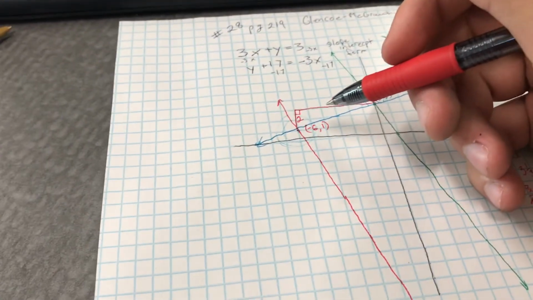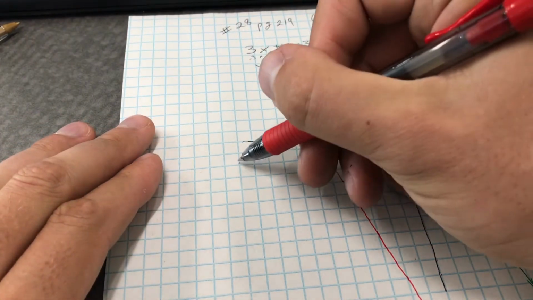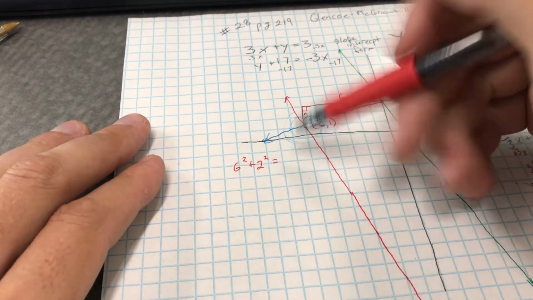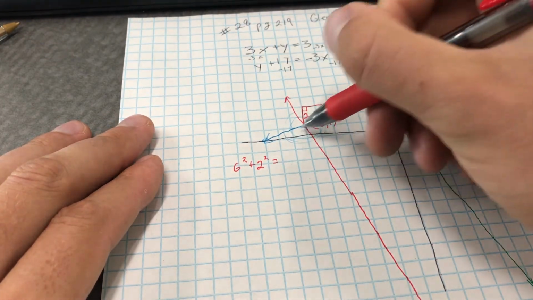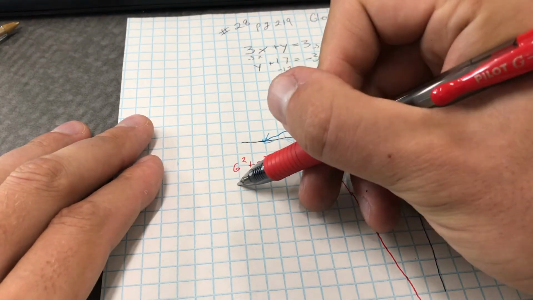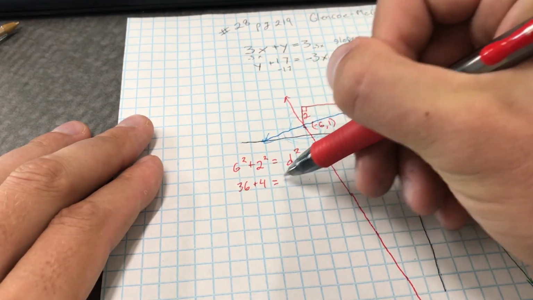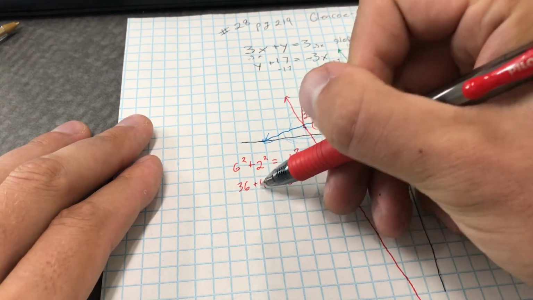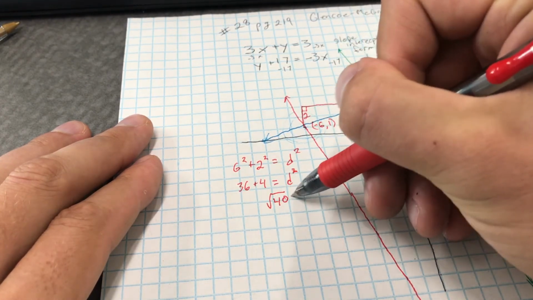I'll do this first to check this way. So I got 6 squared plus 2 squared, which is going to be my distance squared. I'm going to say d squared. So 36 plus 4 equals d squared. And this is going to be 40. So square root of 40 equals d.